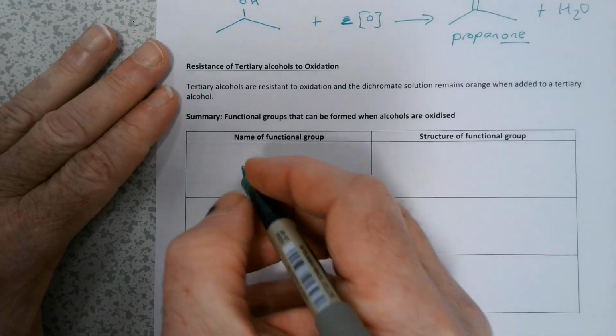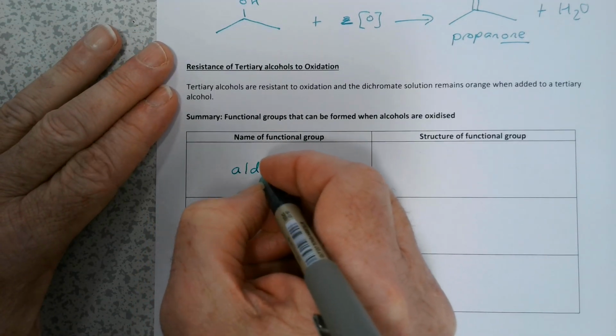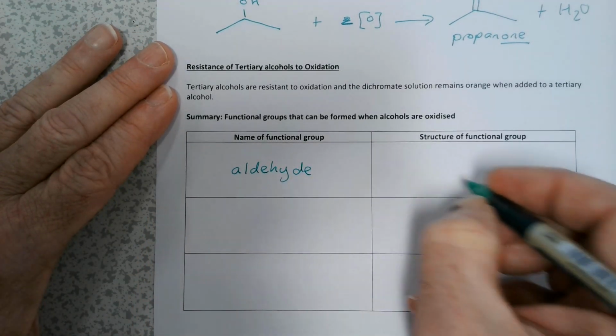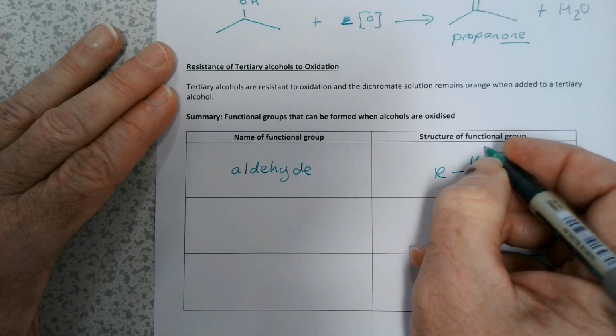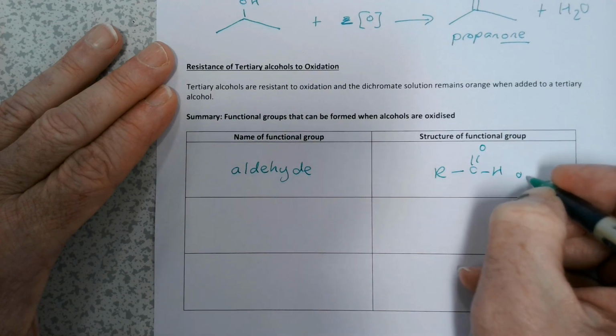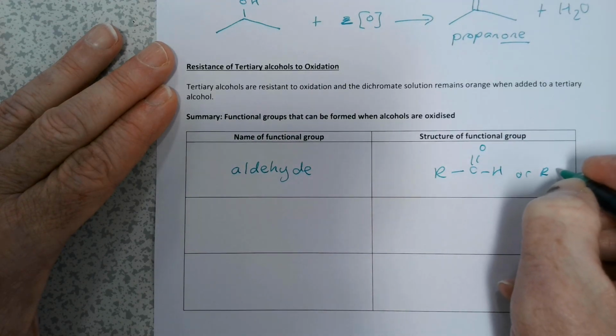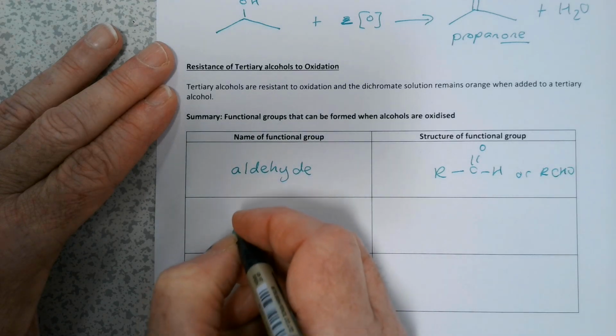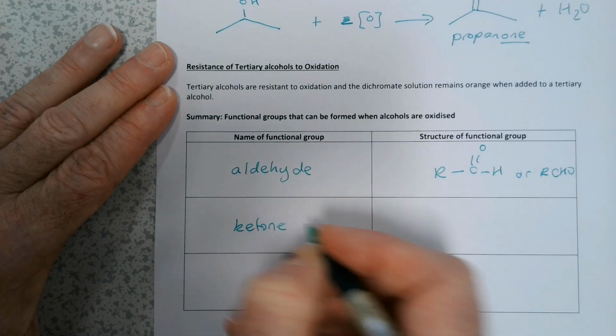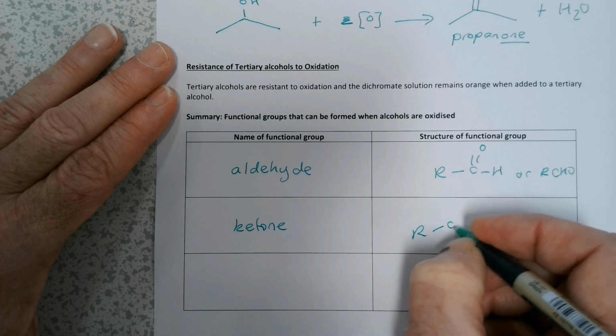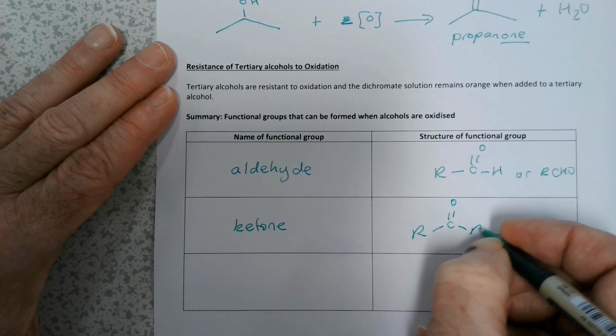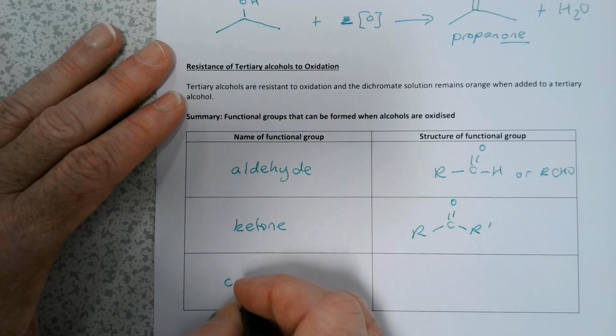So name a functional group: aldehyde, ketone, carboxylic acid.